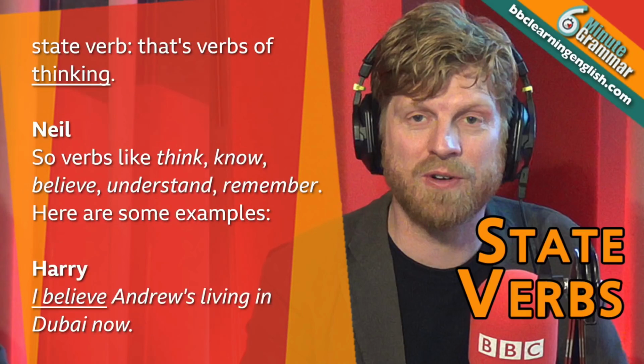Now for the second type of state verb, that's verbs of thinking. So, verbs like think, know, believe, understand, remember. Here are some examples. I believe Andrew's living in Dubai now. Do you remember if he's married? Good. In this example, Harry's using the present simple tense with the verbs believe and remember. You can't use them in the continuous.